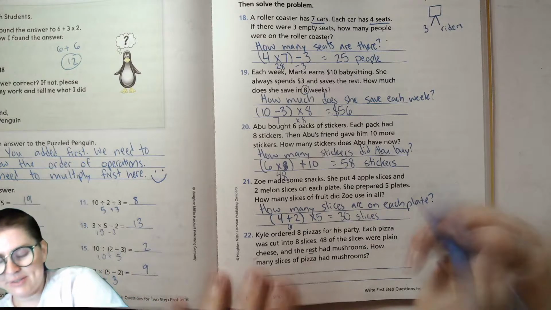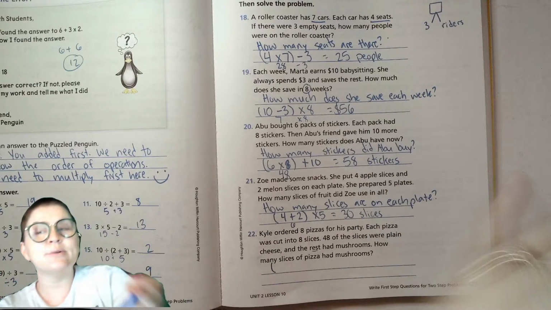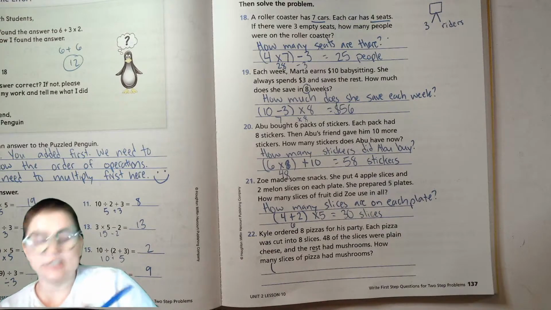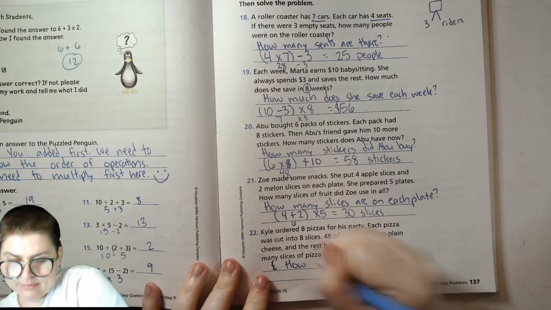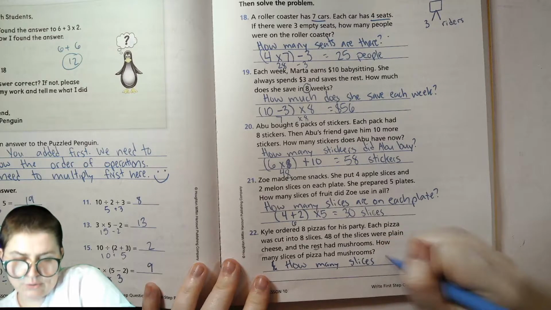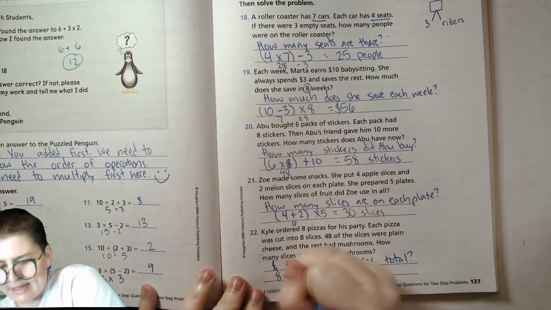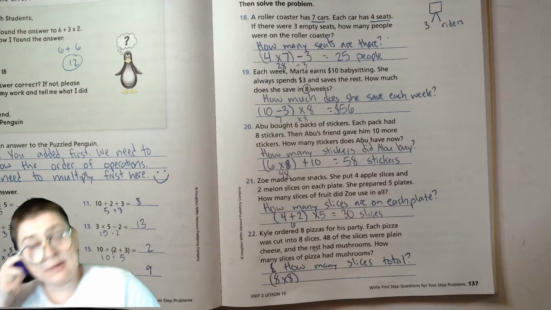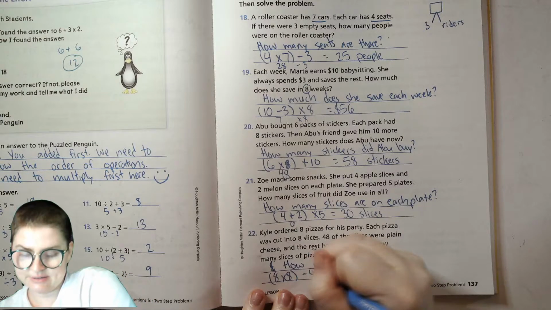So first we have to figure out the total number of slices. Then we will remove the cheese slices. So we're going to, oopsie. How many slices total? So that'll be our 8 times 8. And then we'll remove the 48 for the cheese.